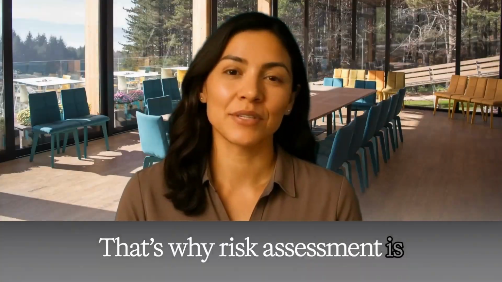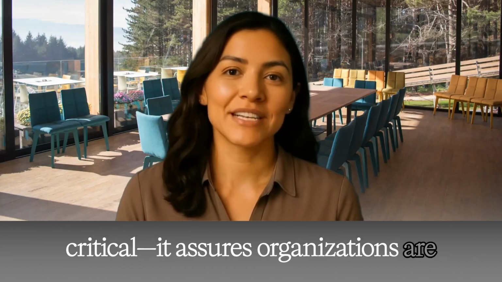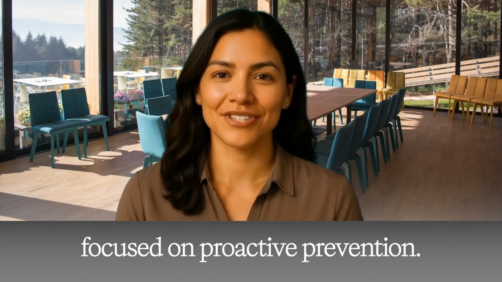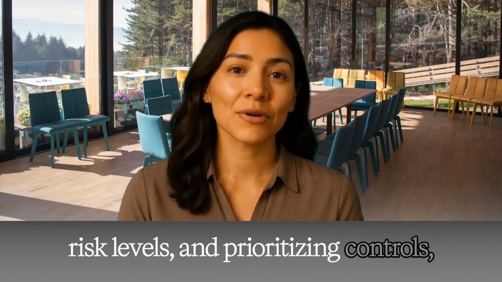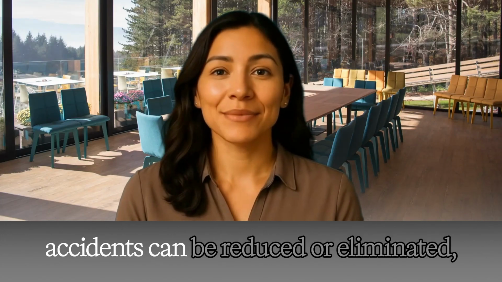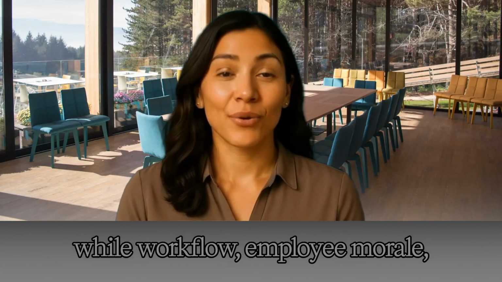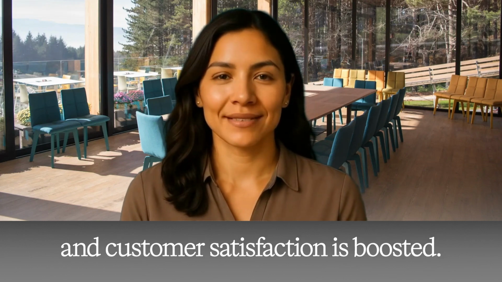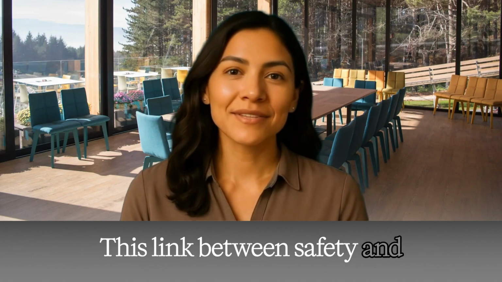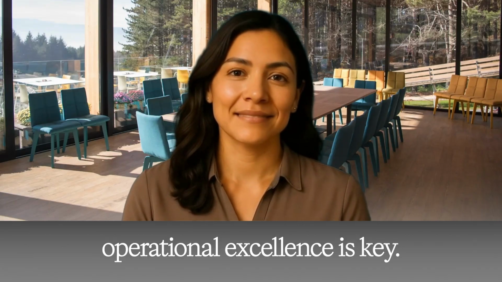That's why risk assessment is critical. It assures organizations are focused on proactive prevention. By identifying hazards, evaluating risk levels, and prioritizing controls, accidents can be reduced or eliminated, while workflow, employee morale, and customer satisfaction are boosted. This link between safety and operational excellence is key.